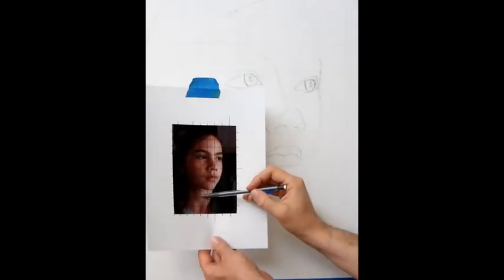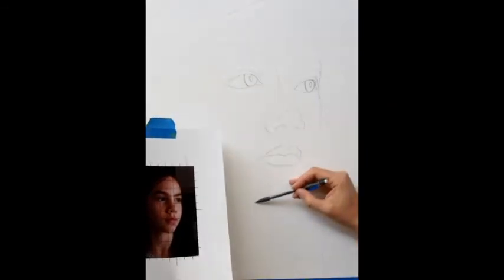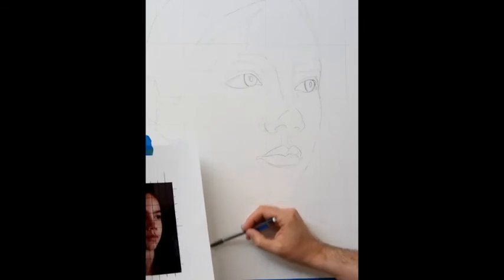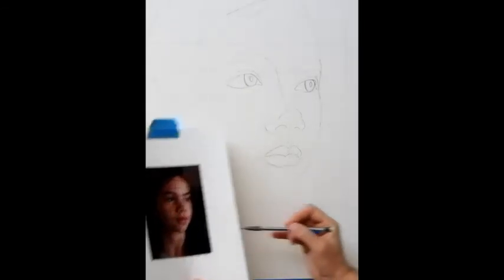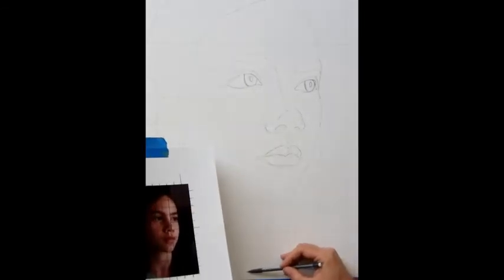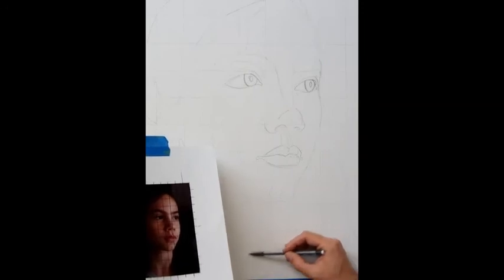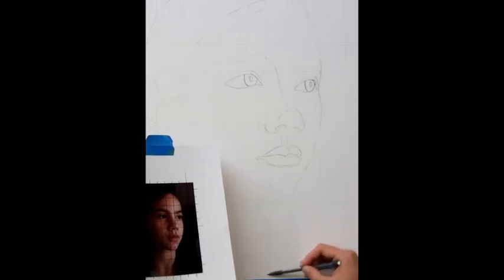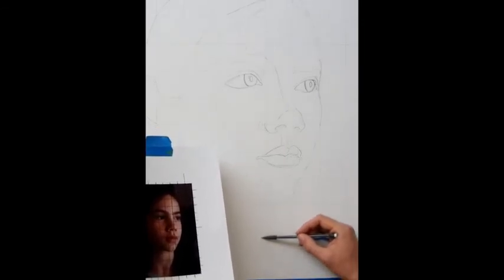Down here in the neck, there is a shadow that comes out and down like so. And there's another little crease where the neck muscles are. Kind of like that. Okay?